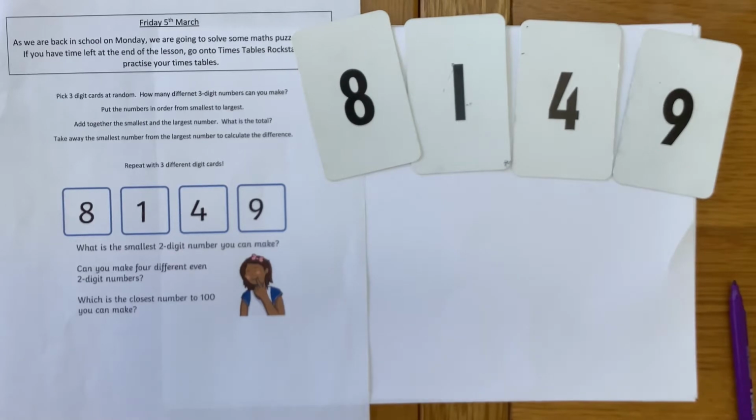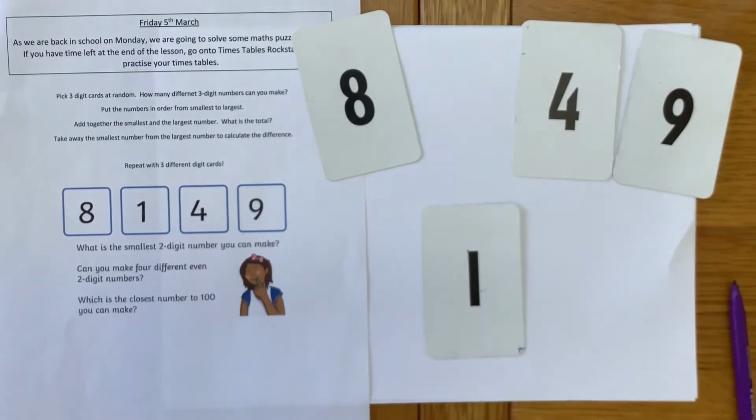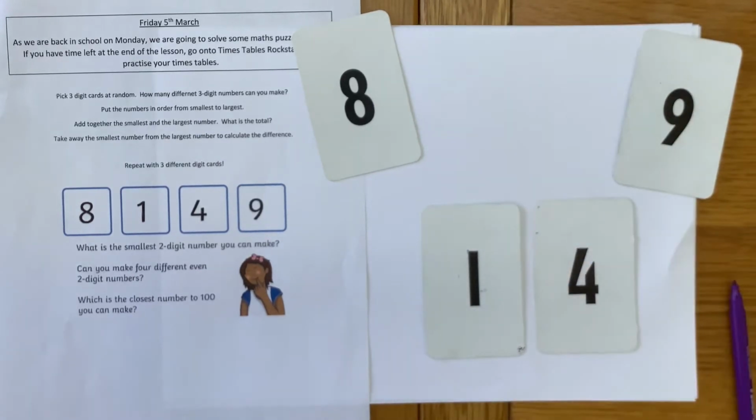Well, let's think what we know. Smallest numbers have the lowest amount of 10s in a 2-digit number. So I think it would be a good idea to take the 1 first. And then the next smallest number after that is 4. So I think that 14 is the smallest 2-digit number I can make.